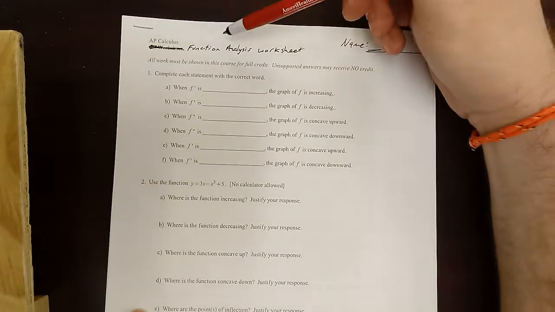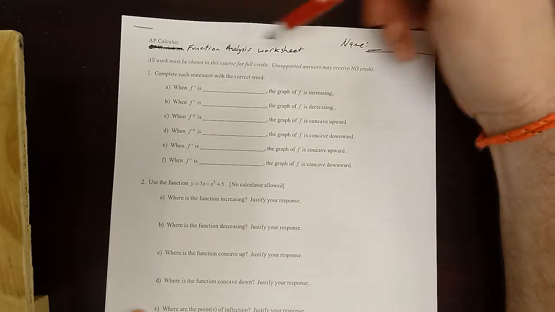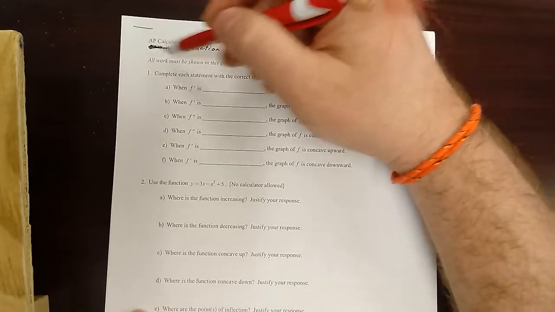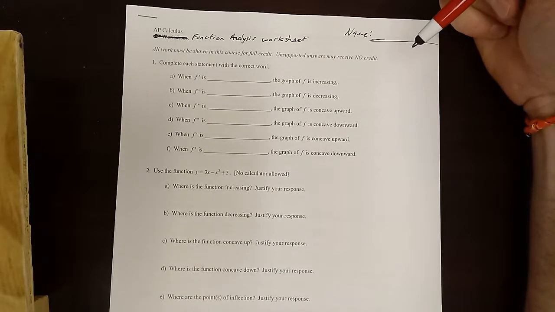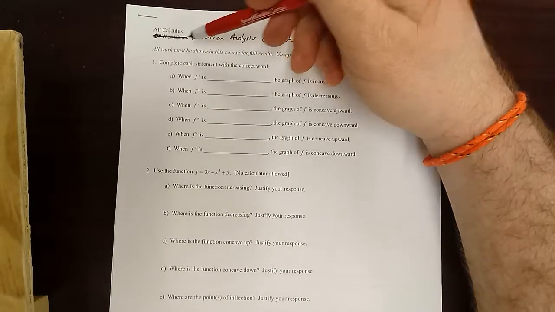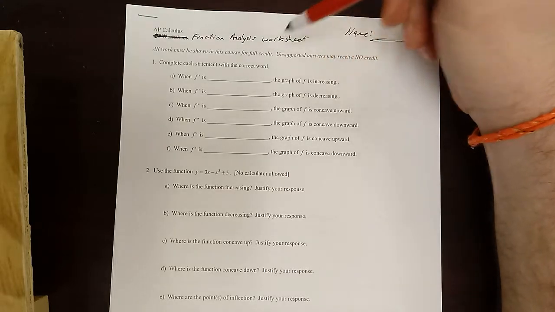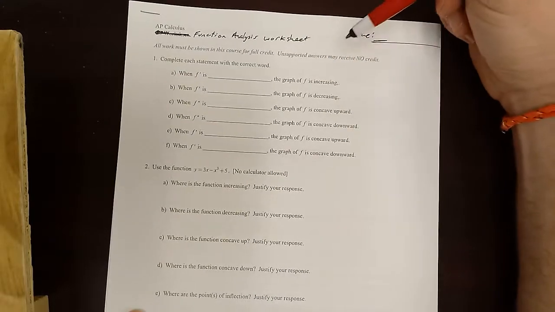We're going to be doing the AP Calculus Function Analysis Worksheet. Woo! Ignore the fact that it says something else here. I scribbled it out and I wrote name over here. I clearly made this from scratch. All work must be shown in this course for full credit. I didn't take this from a college website. What are you talking about?